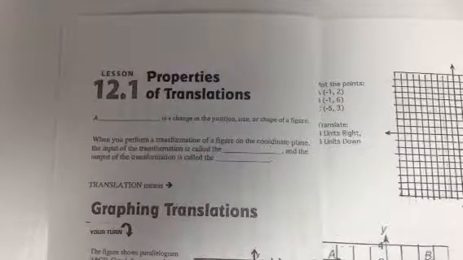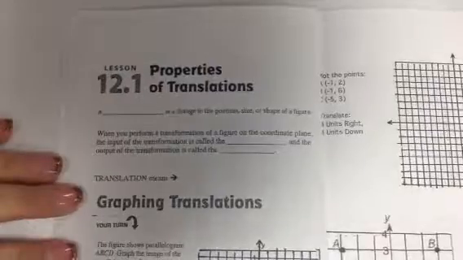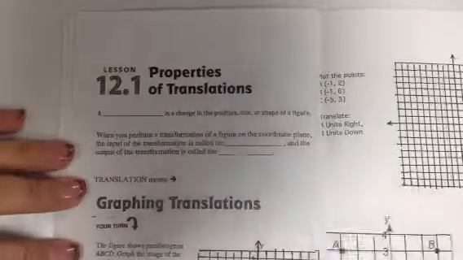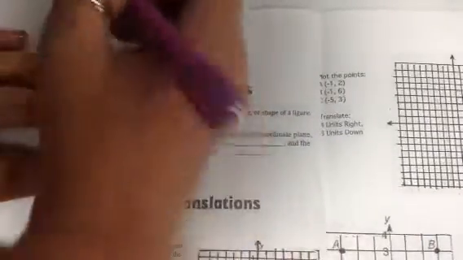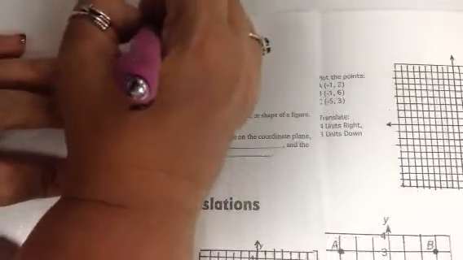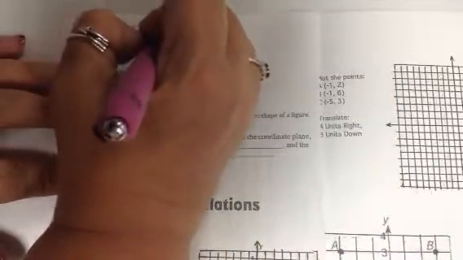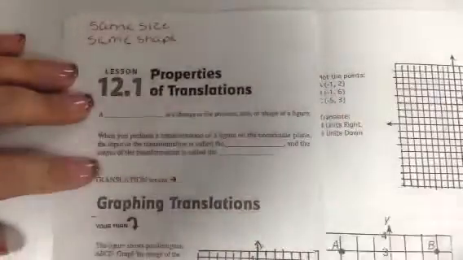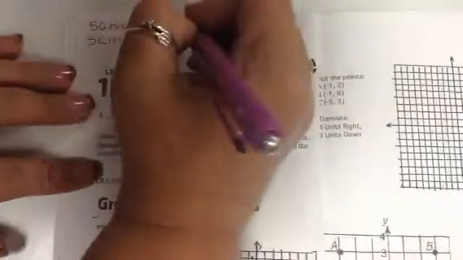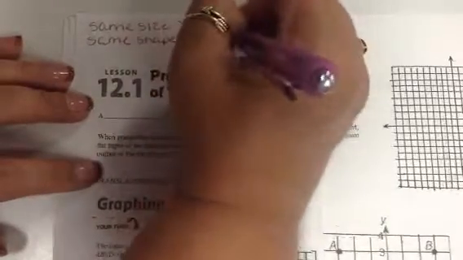Okay, so today we are going to look at properties of translations. And before we get started, I want to talk about them a little bit. So translations are always going to stay the same size and the same shape. And we know that if something stays the same size and the same shape, we consider that to be congruent.